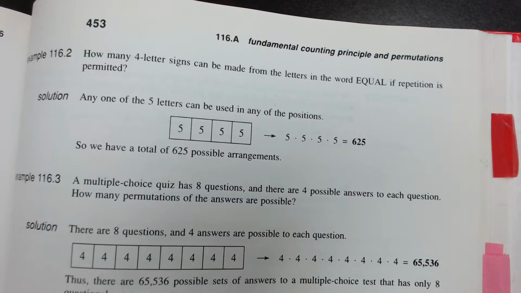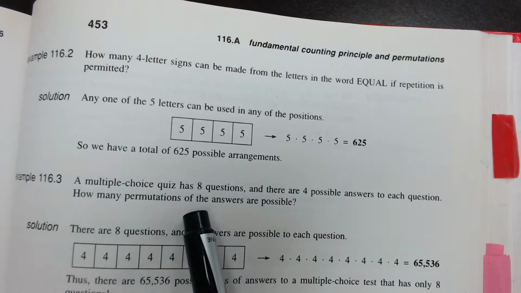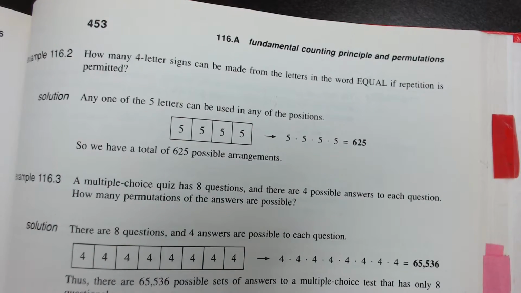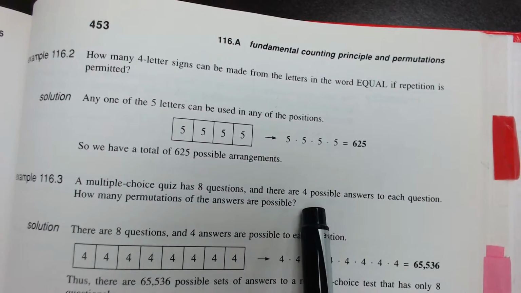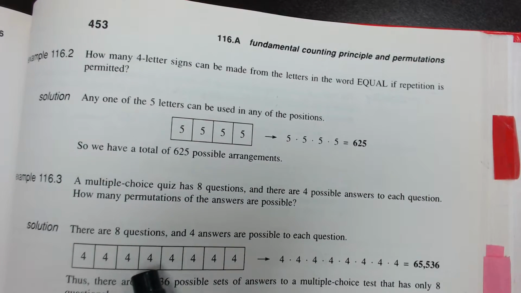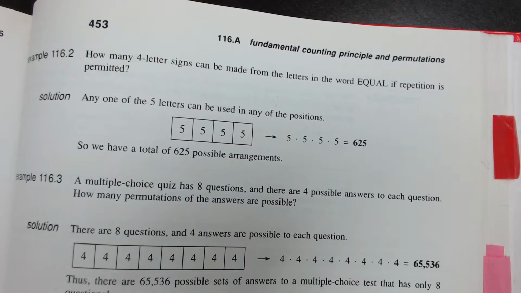Again, the book does a great job of explaining permutation, so that's as simple as those problems get. The more, I guess you would call it, more complex, it's the same concept either way. A multiple choice quiz has 8 questions. There are 4 possible answers to each question. How many permutations of the answers are possible? So I've got 8 questions or 8 slots. Each slot has 4 possibilities. I can repeat those answers across the slots. So 4 times 4 times 4, 8 times, gives me 65,536 ways to answer that quiz.